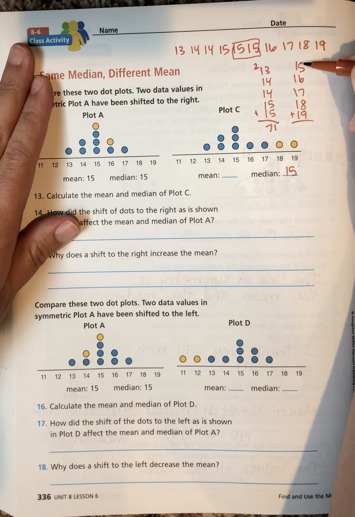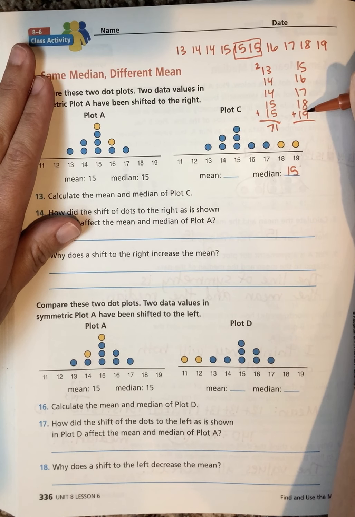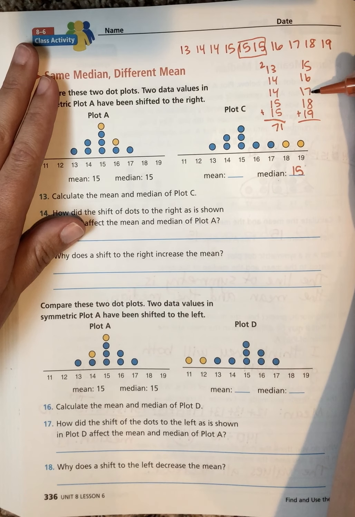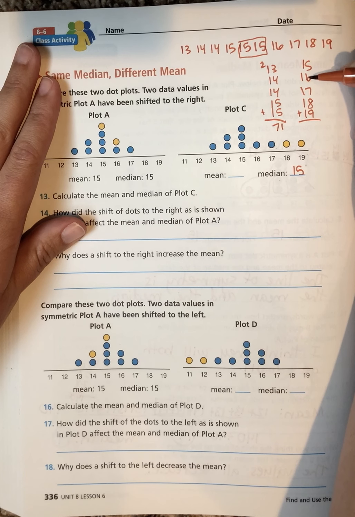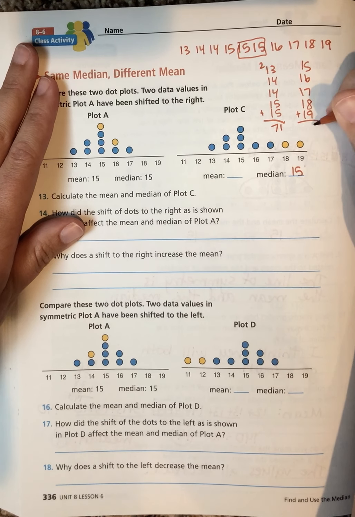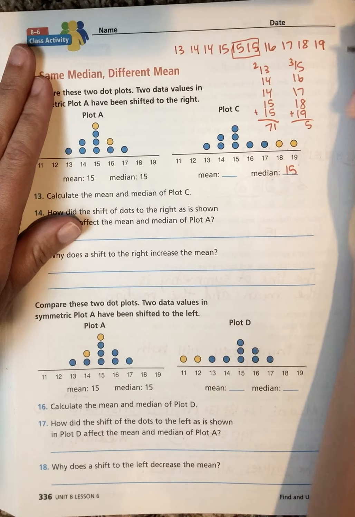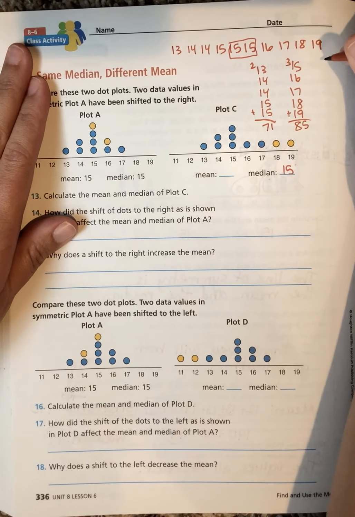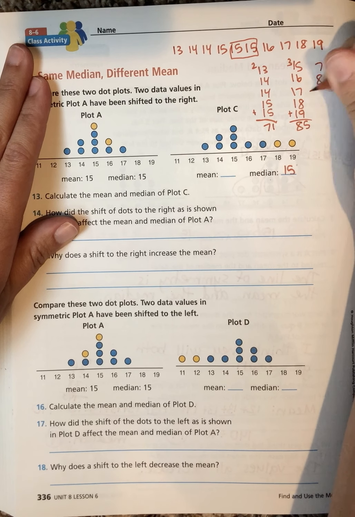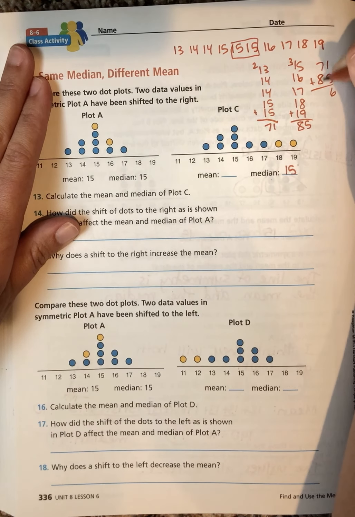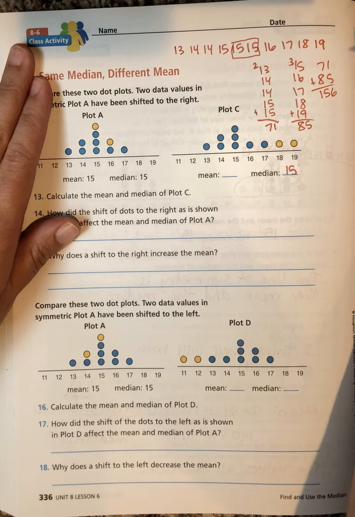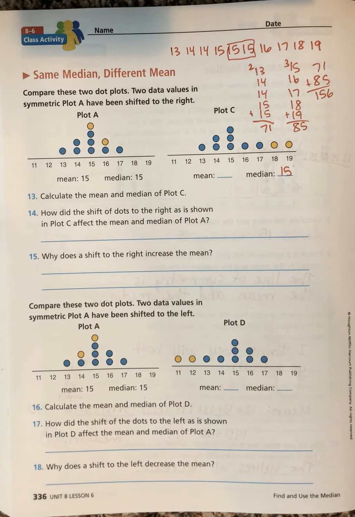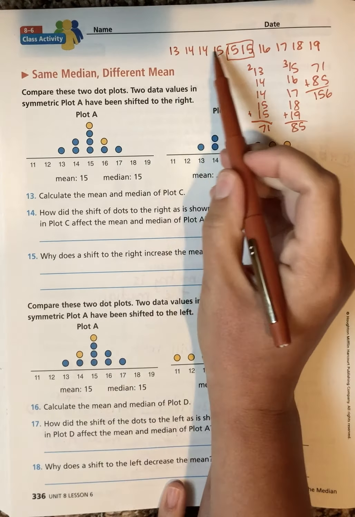On this side, we have, let's see, 9 and 8 is 17. 7 more is 24. 6 more is 30. 5 more is 35. 3, 4, 5, 6, 7, 8. So now I get to add both of these together, 71 and 85. And I get 156. Now, that was a lot of work to add all these numbers together.